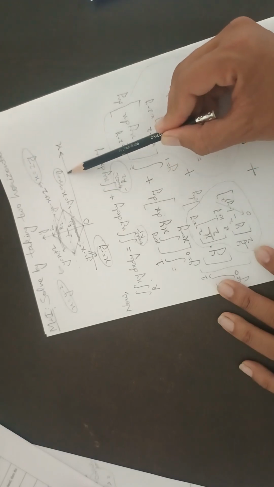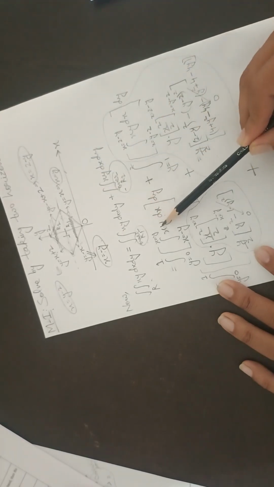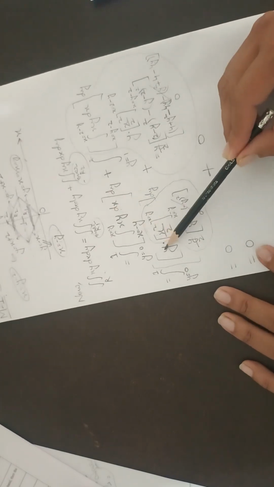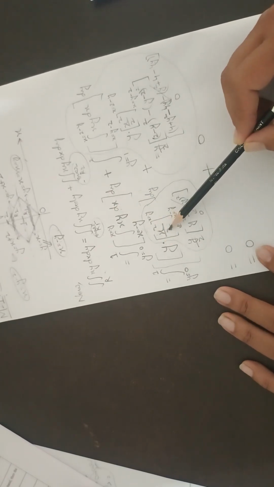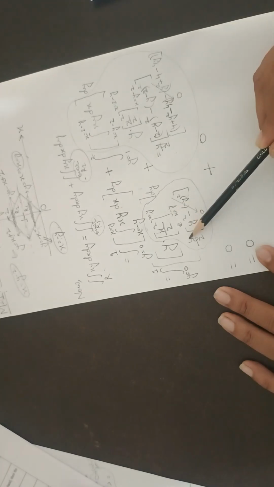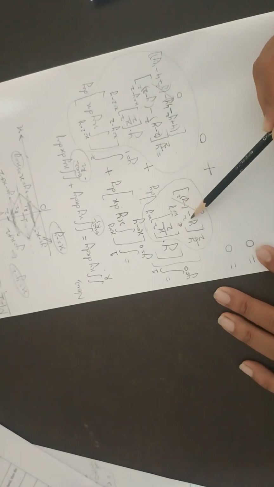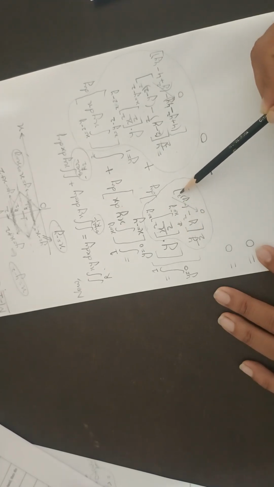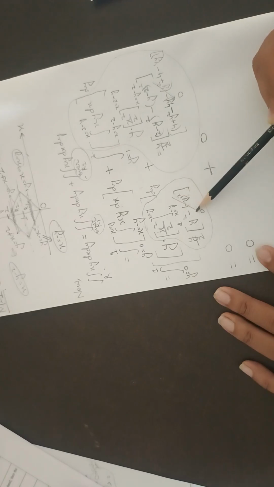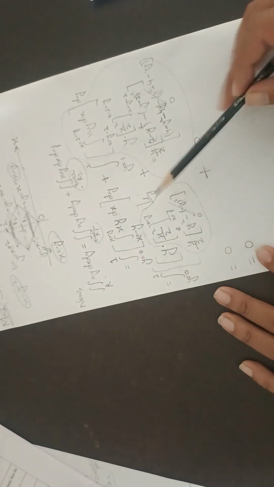Here y is constant, so y can be taken outside, and this part will be x square by 2 from minus y to y, with the 2 taken outside. So this is y square minus y square, so this part is 0, so this entire thing is 0.